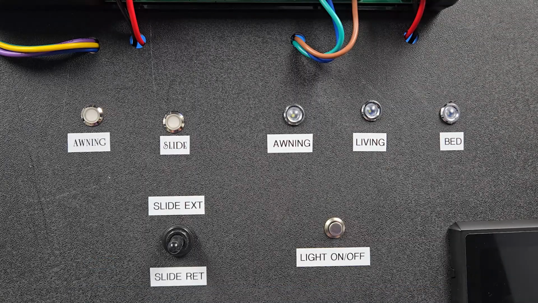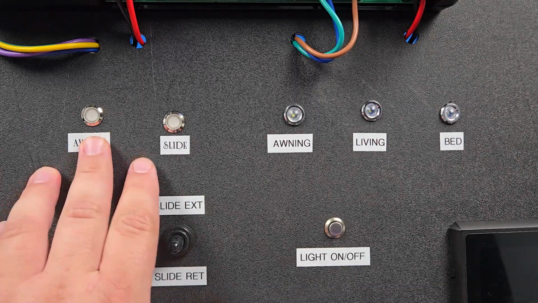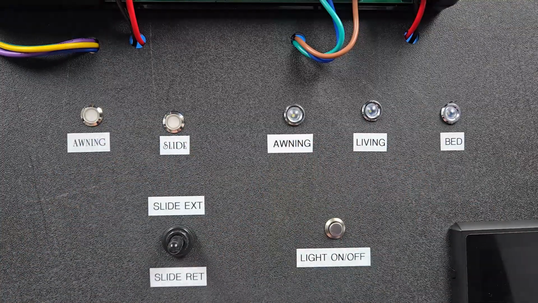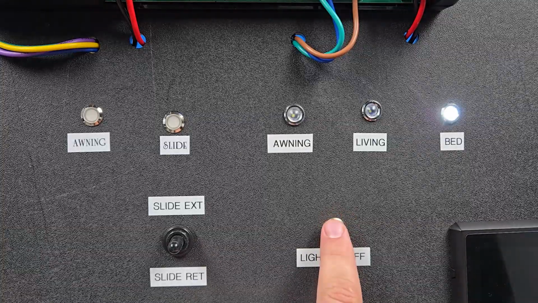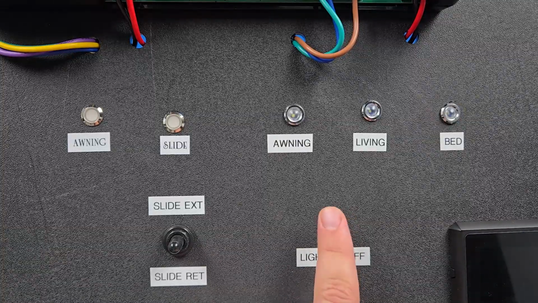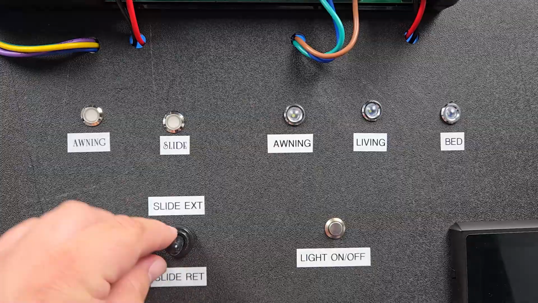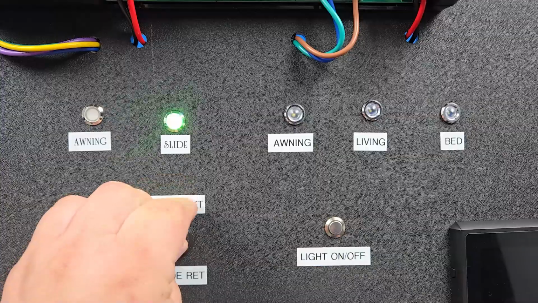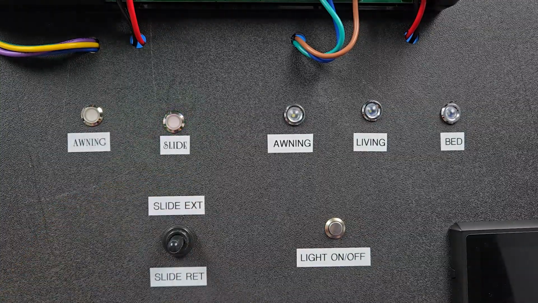Over here, I've just got some indicators. These are showing my awning status, my slide status, and lights for the awning, living room, and bedroom. If I press the lights on and off button here, it turns on my bedroom light. If I press slide retract right here, we see that it's retracting because it's red. If I do extend, we turn green, we're extending that slide.